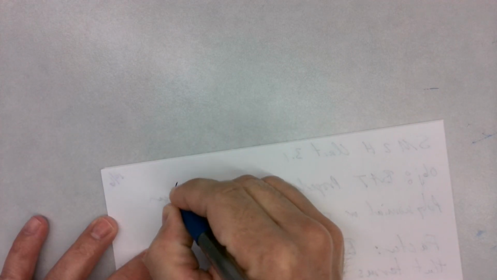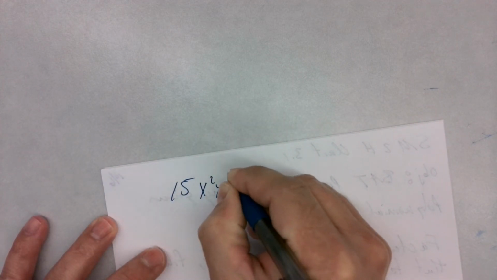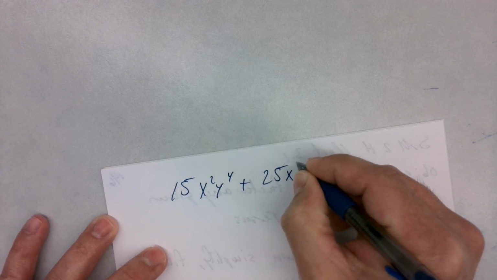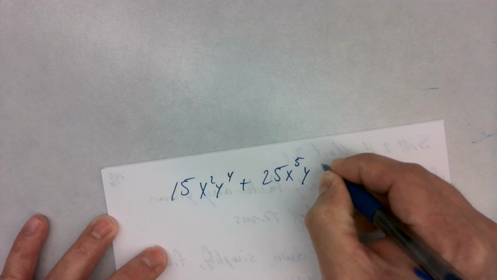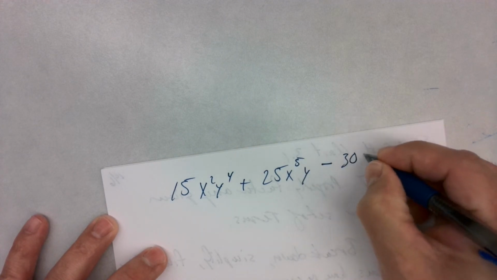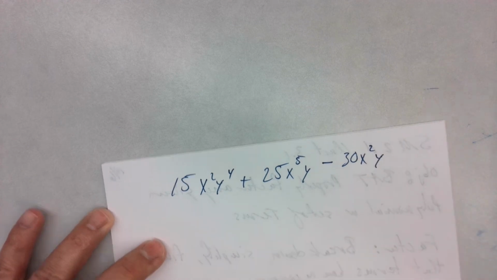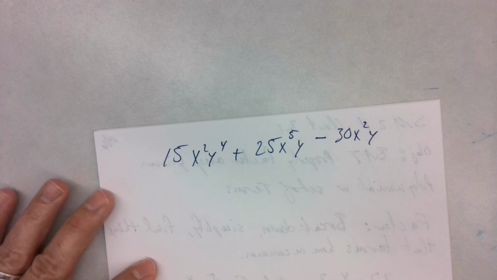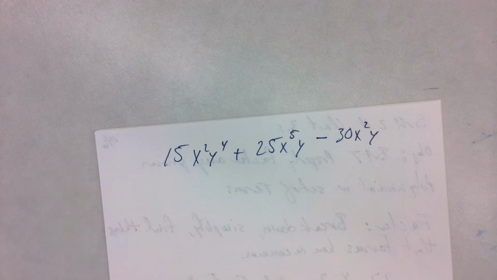Now, let's say I gave you 15 x squared y to the 4th plus 25 x to the 5th y minus 30x squared y. Let's say I gave you that, and I said, okay, let's factor this. So I've got to factor everything. Instead of just 2 terms, I've got to look at all 3 terms, right?